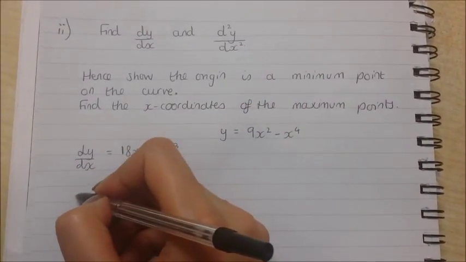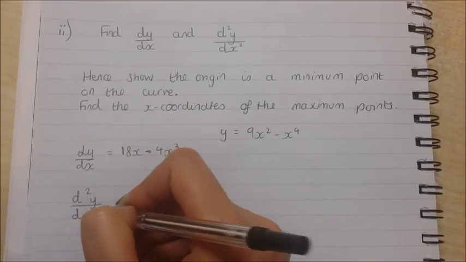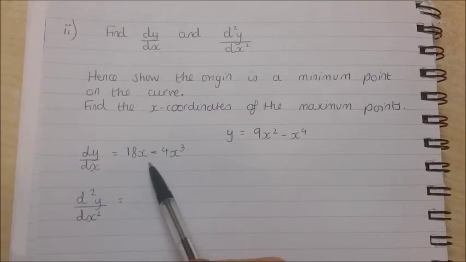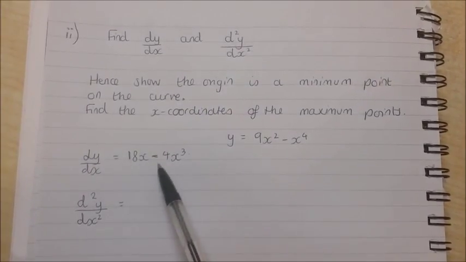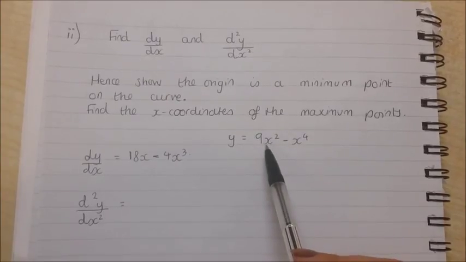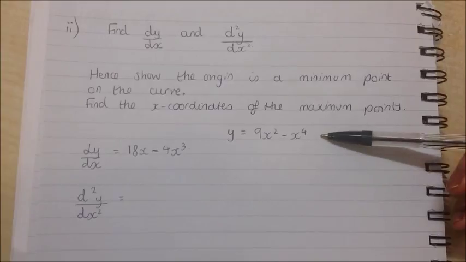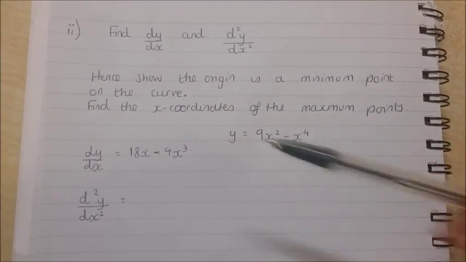So to double differentiate, it is this equation which I'll be differentiating again. So this has basically been differentiated twice. So this was the first step, and now this is the second step.